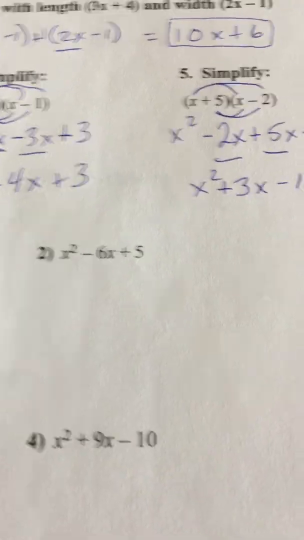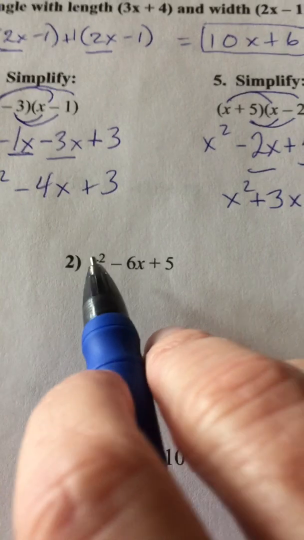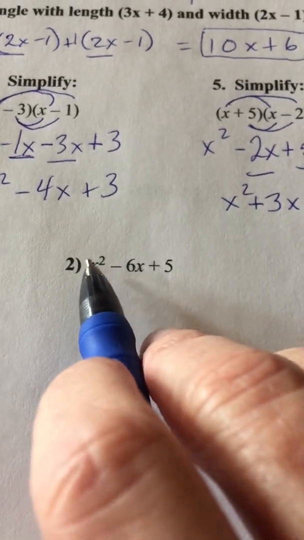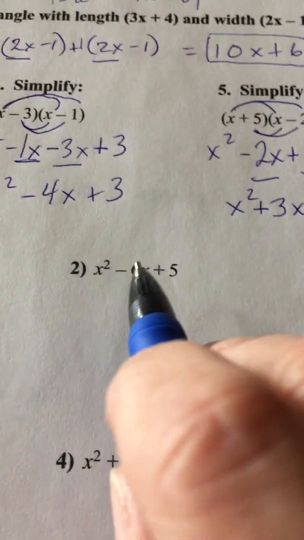Now, this one. So same thing again. I always look for a GCF. If there's a 1 in front of this, then there is no GCF because the only number that will go evenly is a 1. But also check the x's.